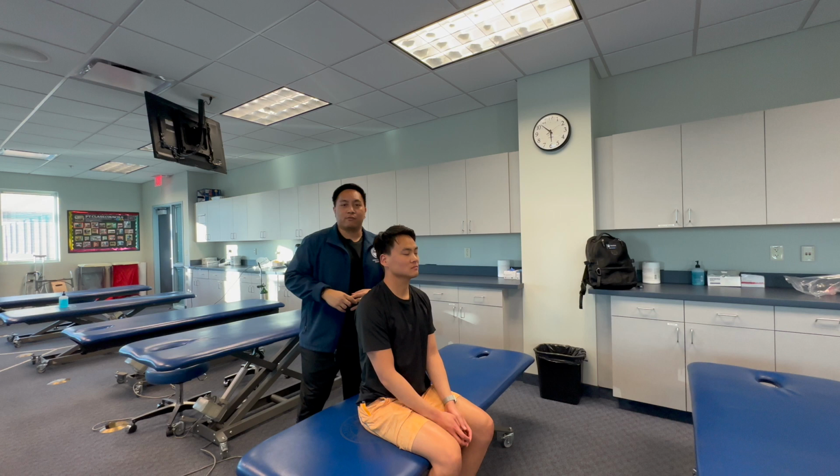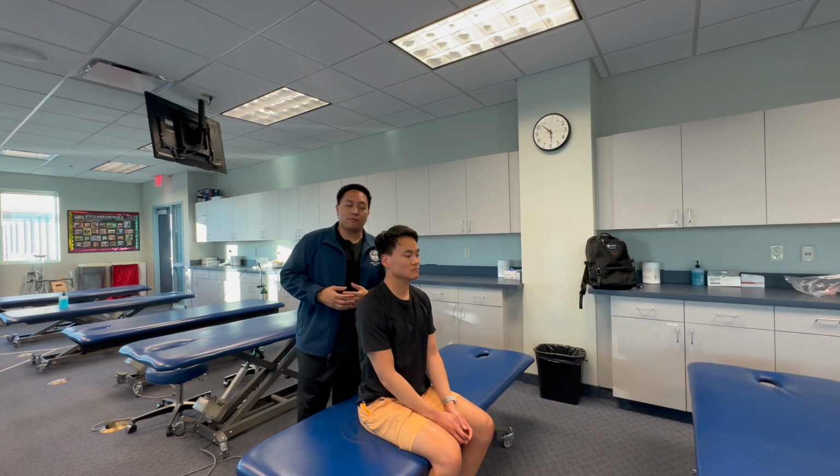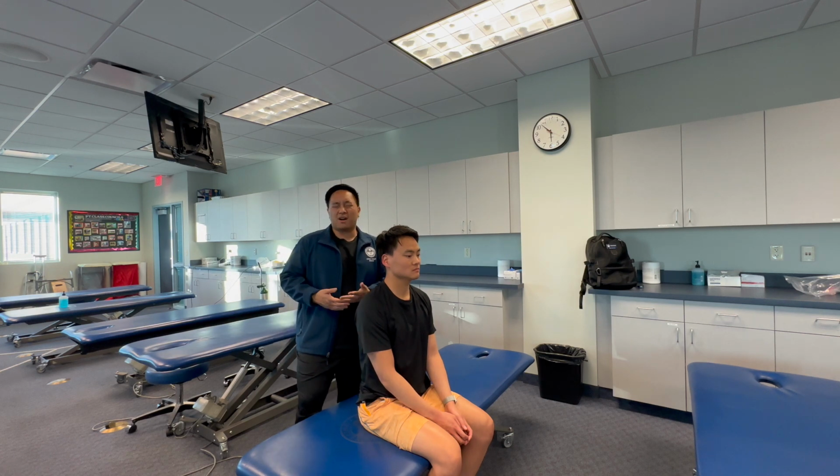The positive sign for this is if symptoms are relieved. So we want to see if once we apply the distraction that they no longer feel any of the symptoms from when they were sitting normally. And what that means is that it'd be considered positive, and allowing the nerve to be compressed is what's causing those symptoms.